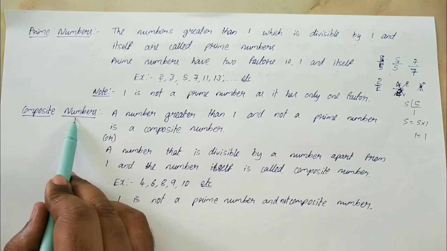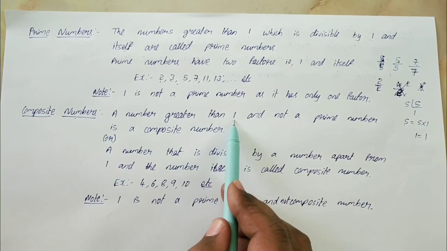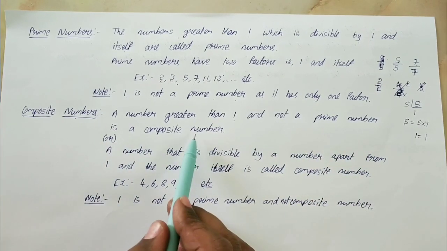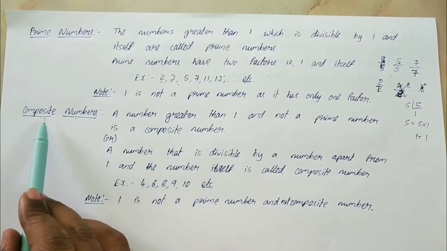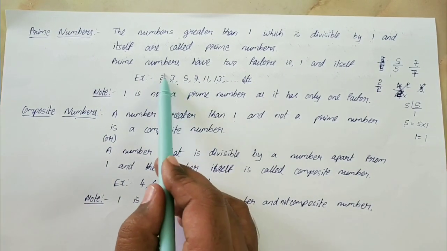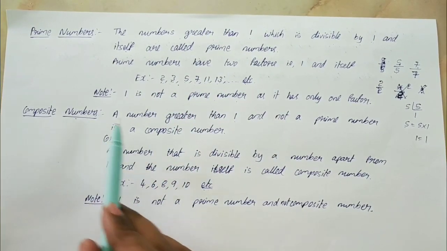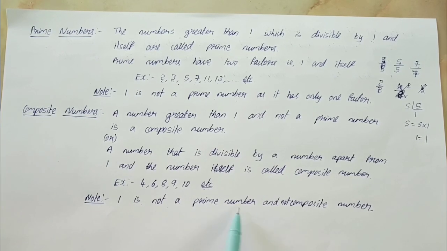Next, composite numbers. What do you mean by composite numbers? A number greater than 1 and not a prime number is called a composite number. That means the numbers which are not prime numbers, we call composite numbers. In simple words, the numbers which are not prime numbers, we call composite numbers, but except 1. So there is a note here, right? 1 is not a prime number and not a composite number.